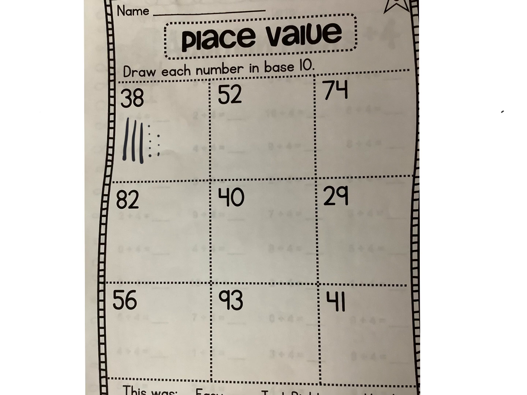We have 52. So how many sticks of 10 am I going to draw? 5. 2, 3, 4, 5. And then how many ones will I draw? I'll draw 2. Very good.